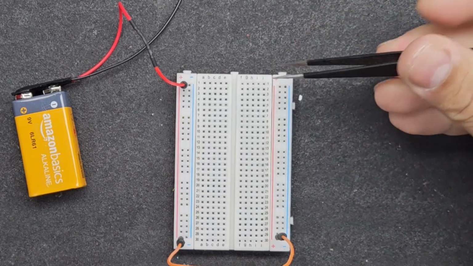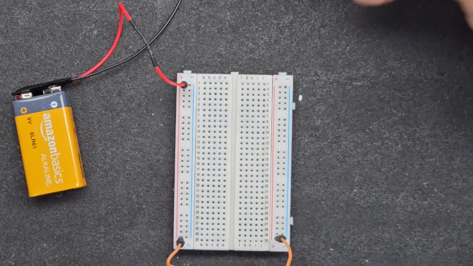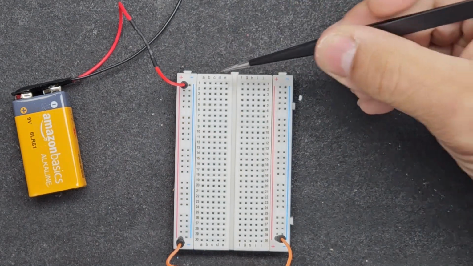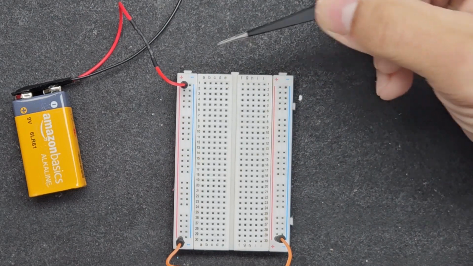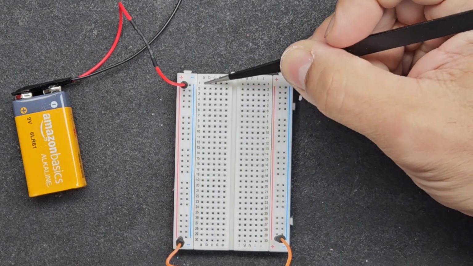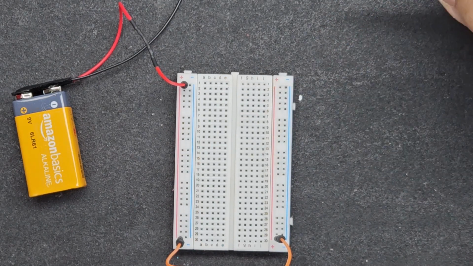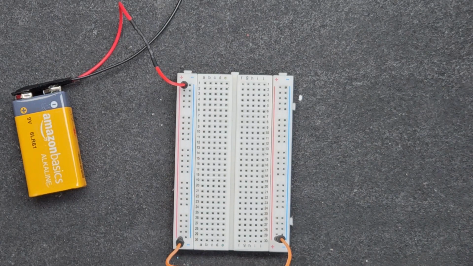The rows, we've got 30 rows, right? And we've got 10 columns here. So these are the terminal buses. So row 1, A, B, C, D, E, are connected together. Row 1, F, G, H, I, and J are connected together. Similarly, row 2, 3, 4, and all the way down to 30.